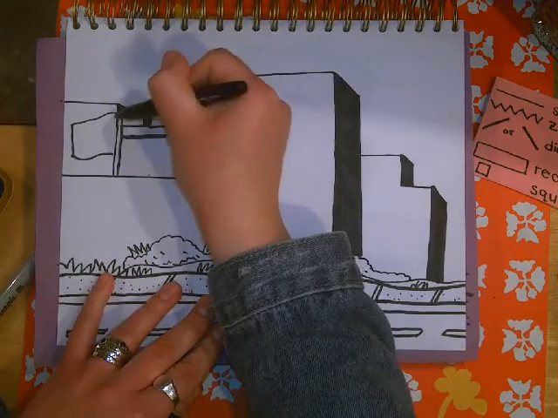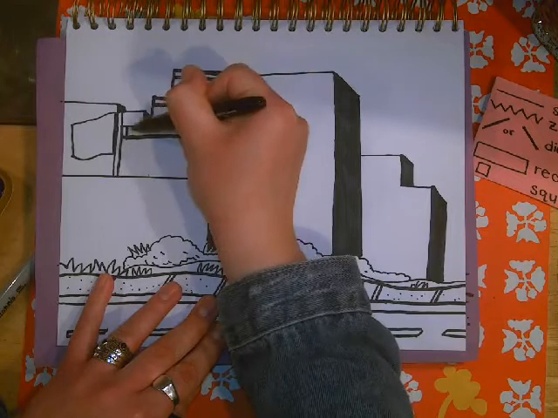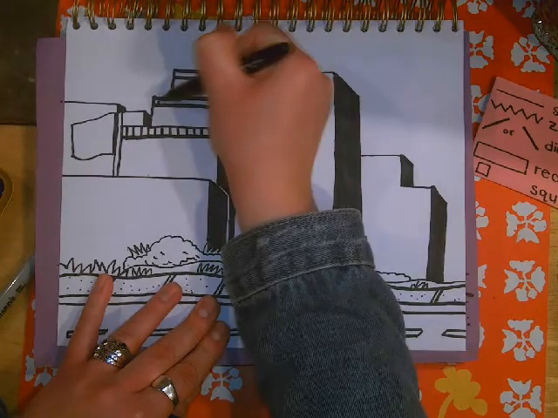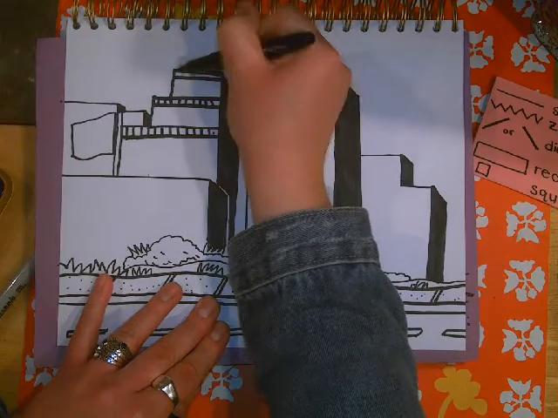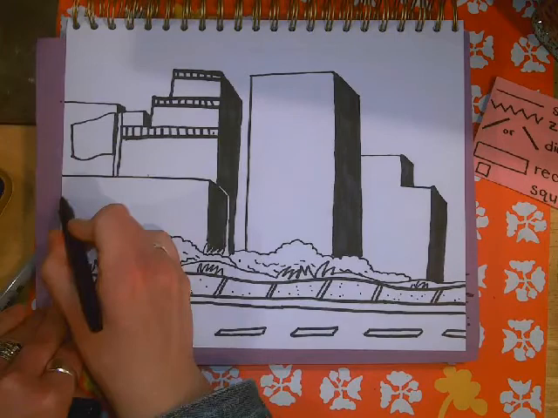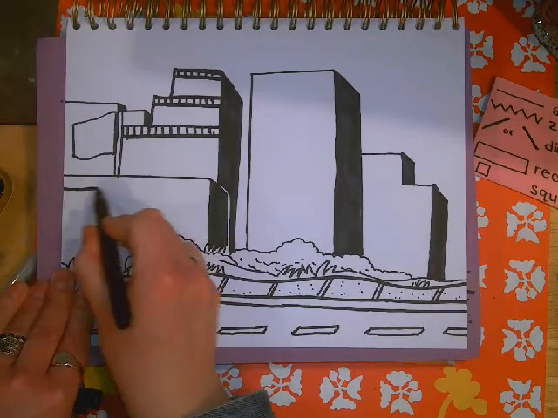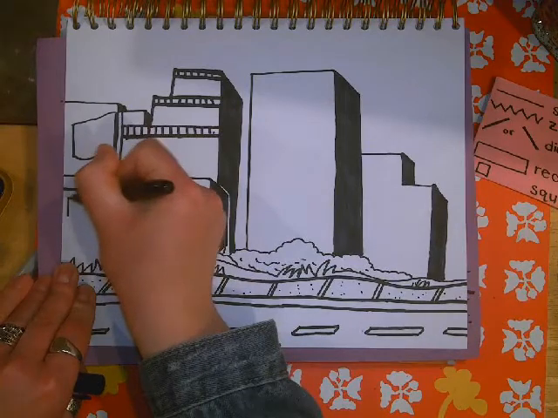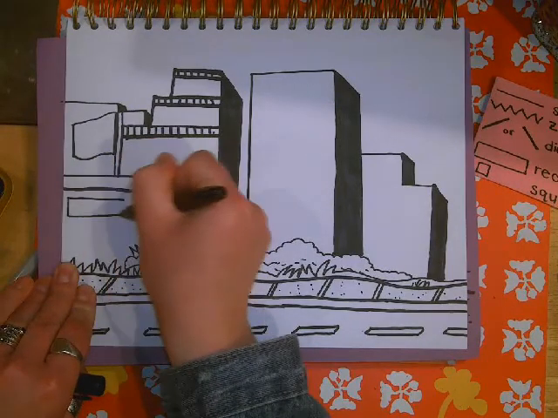Let me add a little more detail. The top of this building. And this one will have a different look. This one will have a sign.